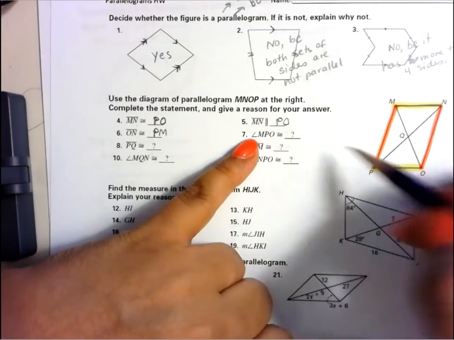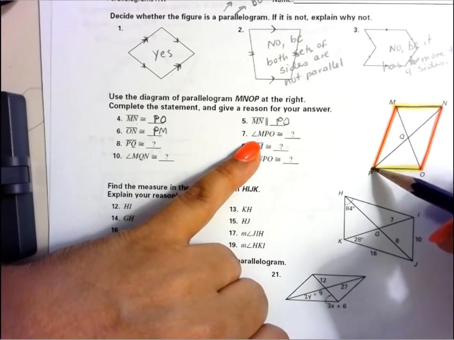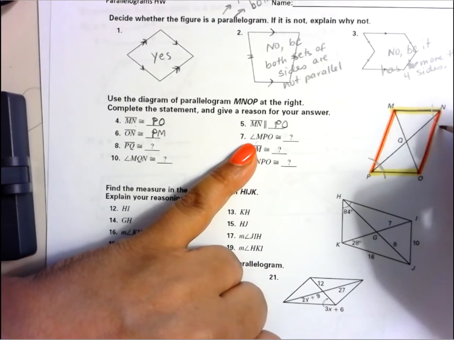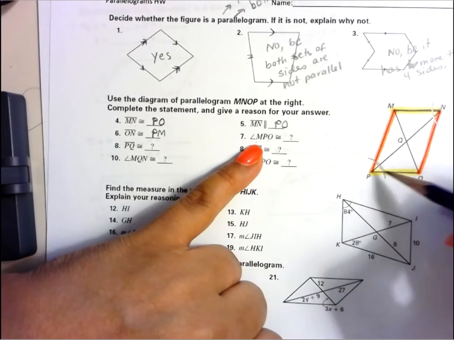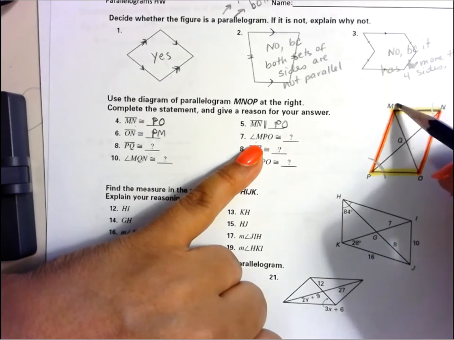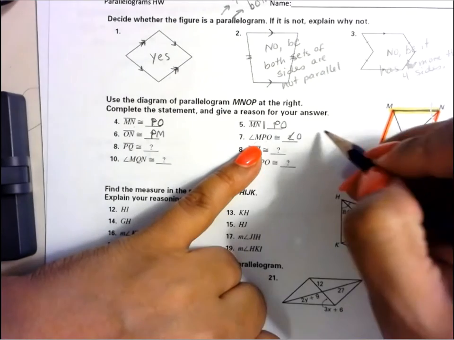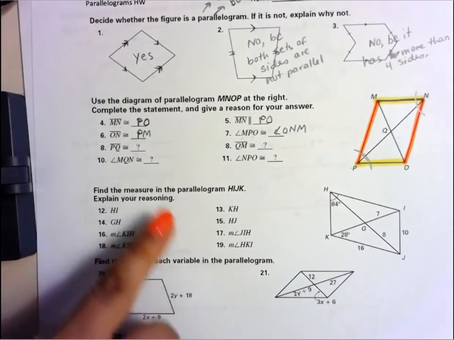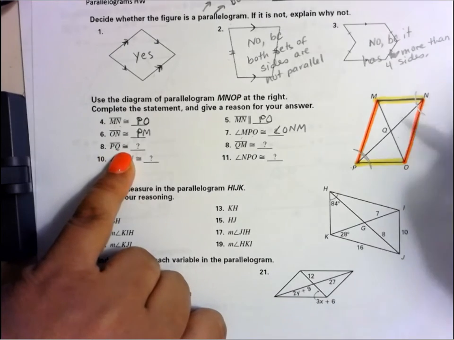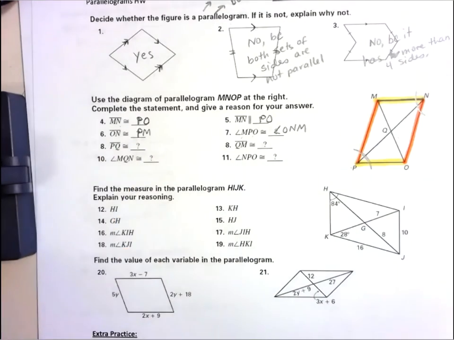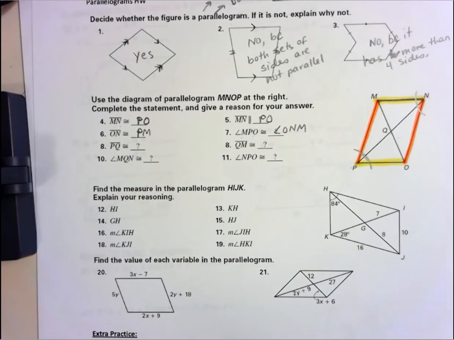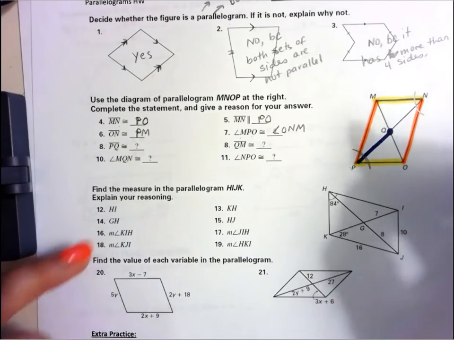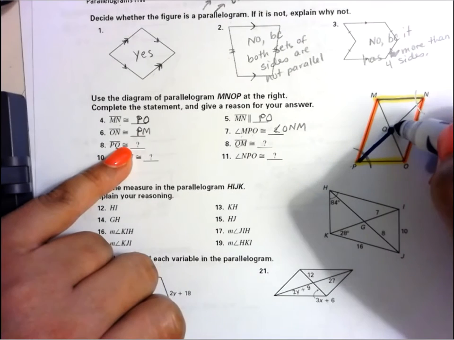Angle MPO, this entire angle here, is going to be congruent to this entire angle here. They said MPO, so we're going to say ONM. So it's this one and this one. PQ is congruent to, PQ is this one. It's part of the diagonal, so it's going to be congruent to this one.